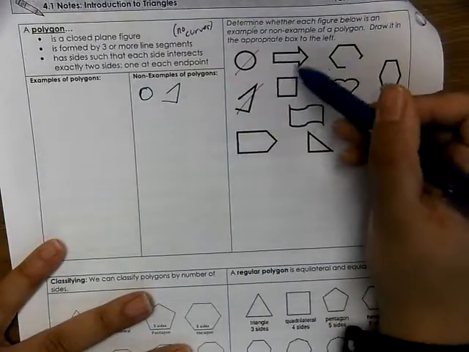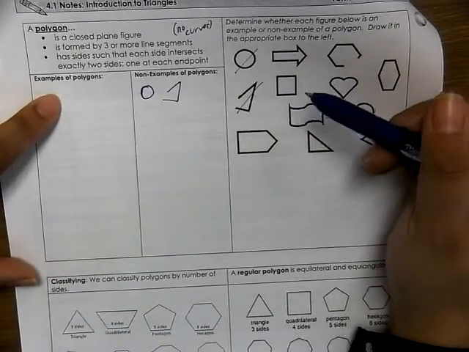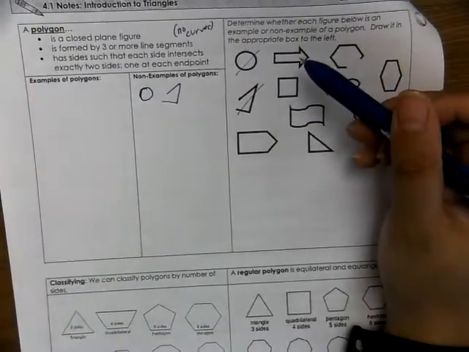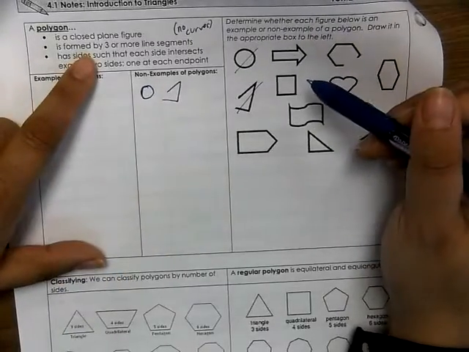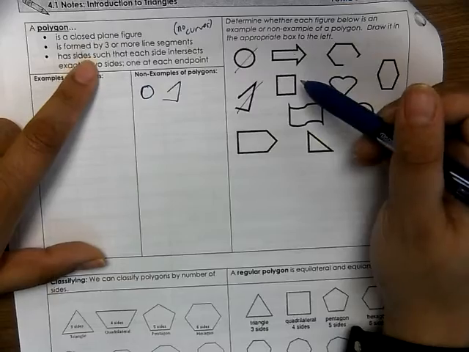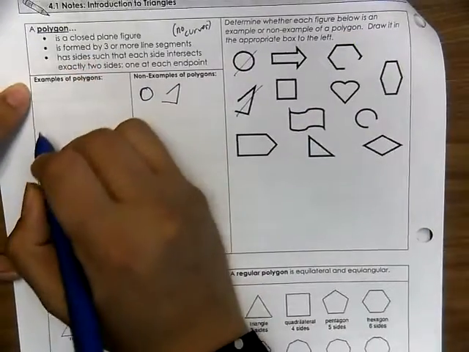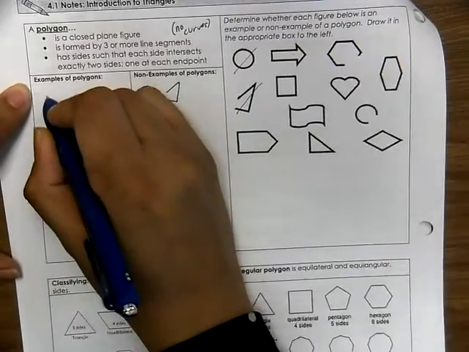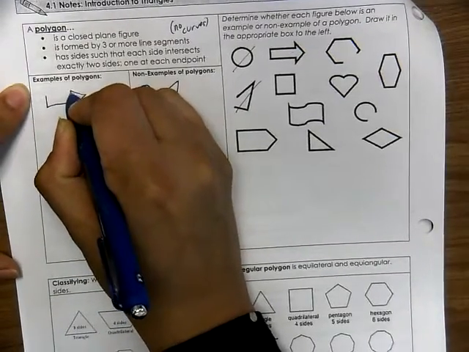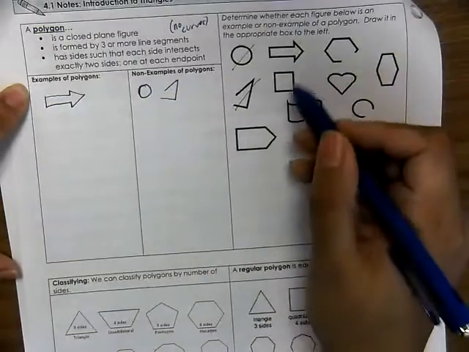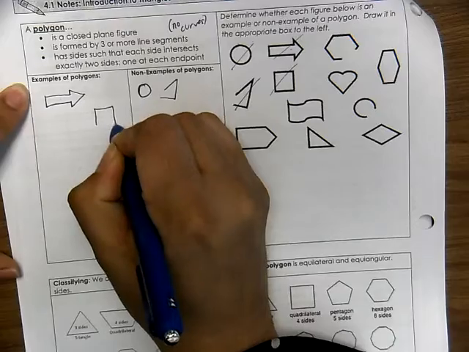These two, the arrow and the square, both of them can go into the examples of polygons because they're closed. Closed just means there's no openings in them, and they have 3 or more line segments that are connected to create those. So we could draw this arrow, and also this square. Kind of do those together.